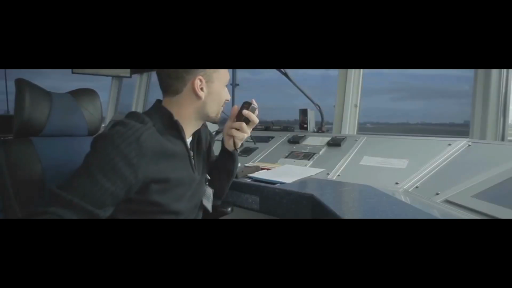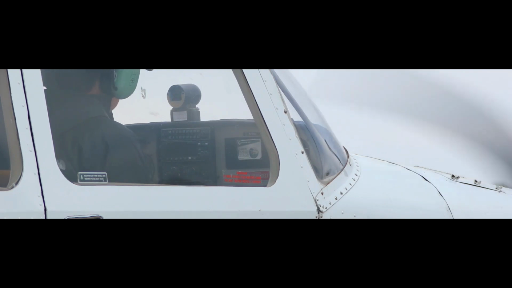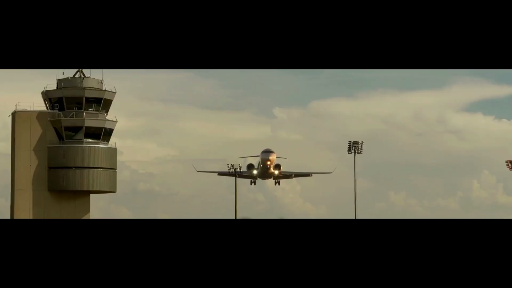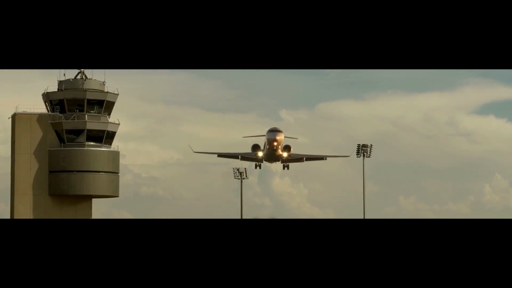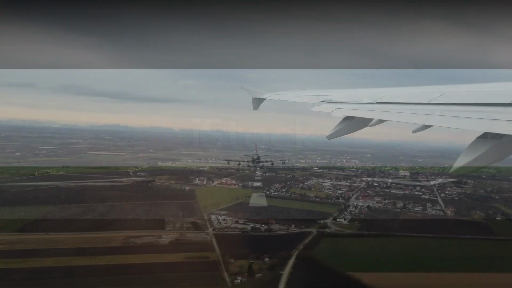Simultaneously, communication with air traffic control is paramount. The pilot will be in constant contact with the tower, requesting clearance to taxi to the runway, confirming takeoff instructions, and receiving information about weather conditions and any potential hazards.